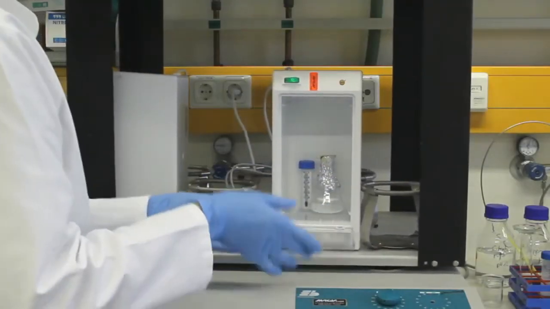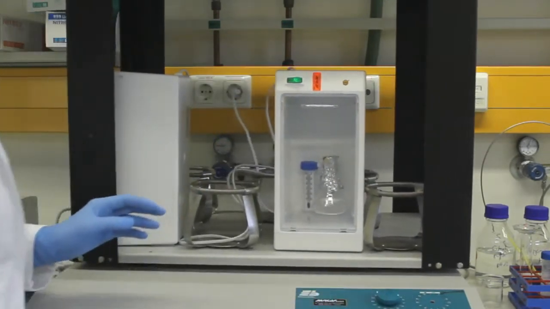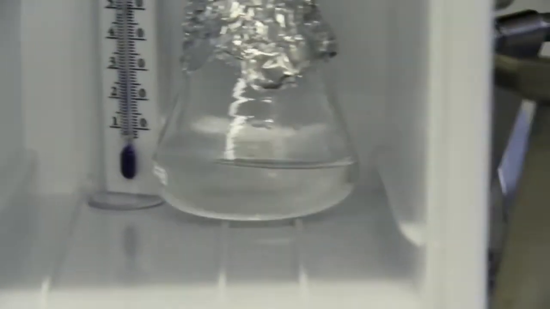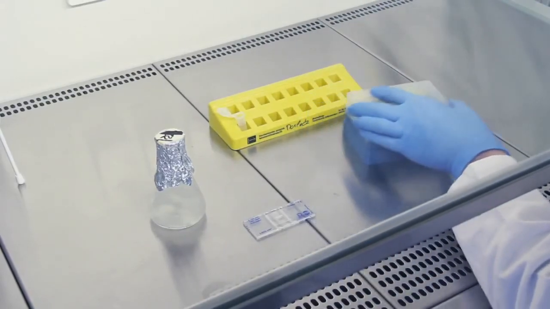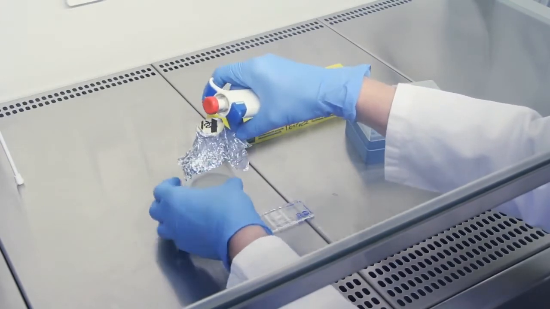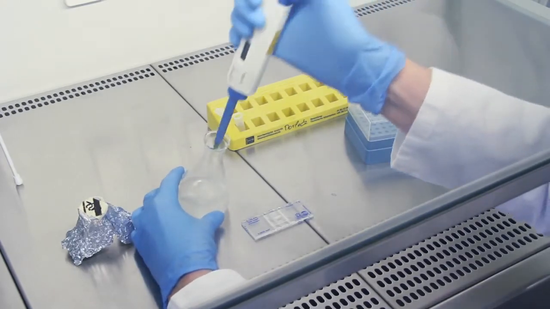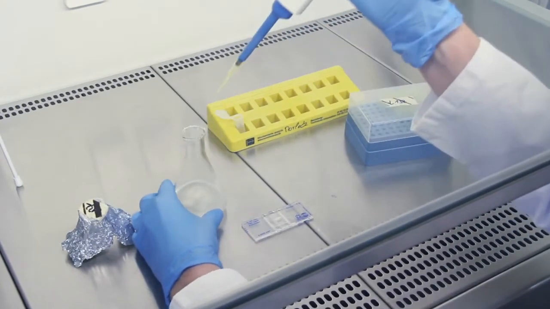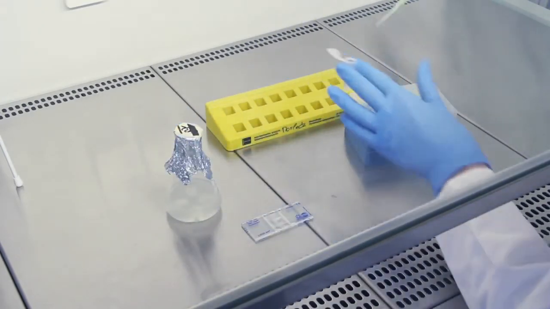This inoculated culture medium was incubated at 30 degrees in an incubator positioned on a shaker at 100 rotations per minute for approximately 18 hours. After the incubation of the culture, the proper growth and vitality of the yeast cells were controlled. To count the cell number in the counting chamber, 100 microliter of the cell suspension were diluted 1 to 10 with a physiological 0.9% sodium chloride solution.